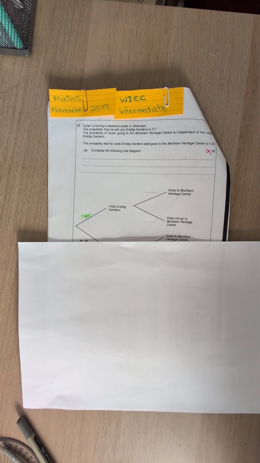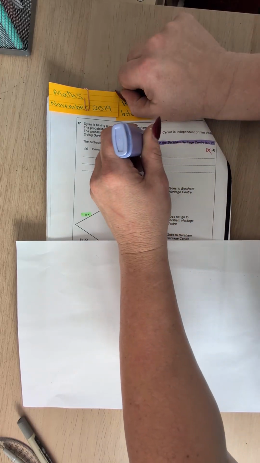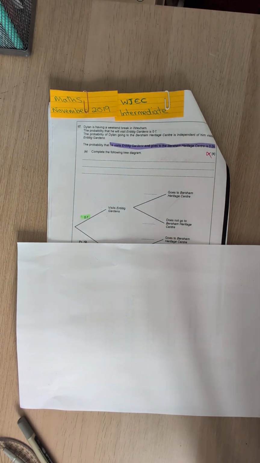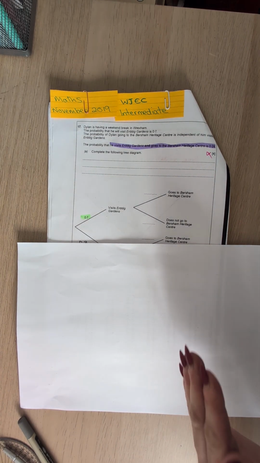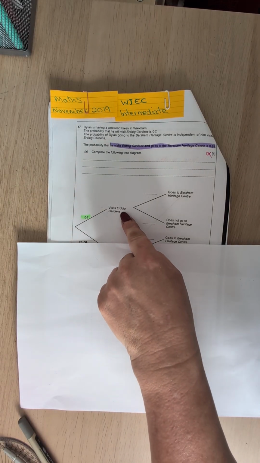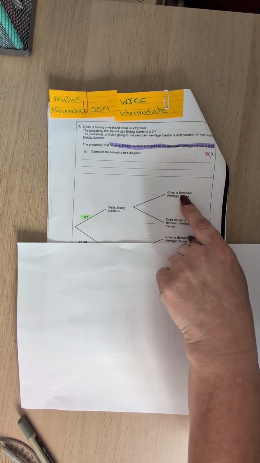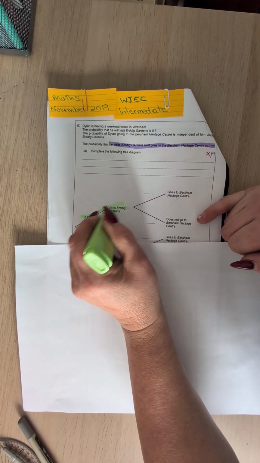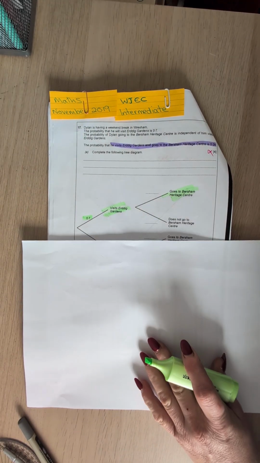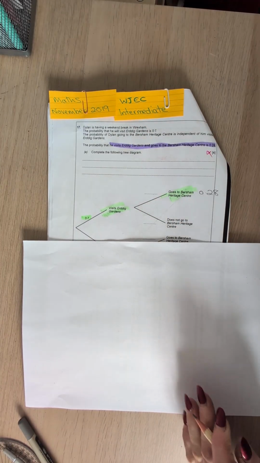So I'm going to highlight something else in a different colour, and that is this bit here. I know it's probably a little bit dark for the screen, so I'll read it out in case you can't see it on my recording. He visits Erddig and goes to Bersham. So the chances of him going to Erddig first, then going to Bersham is 0.28. So I highlight those parts. If he goes this way and goes there, that's 0.28. So I'm going to write that on here, 0.28.